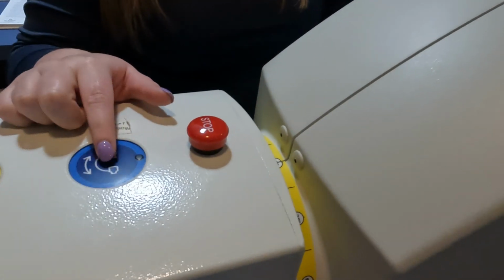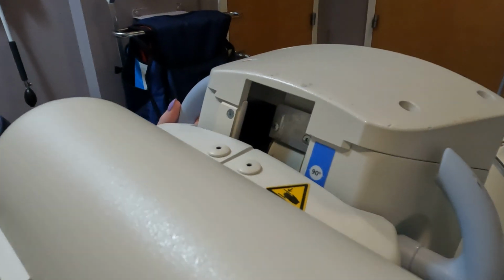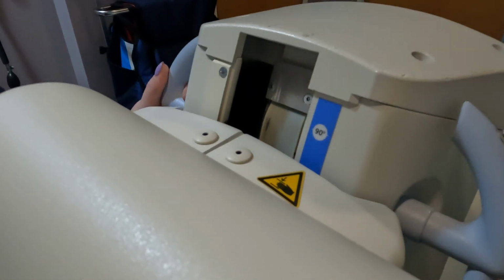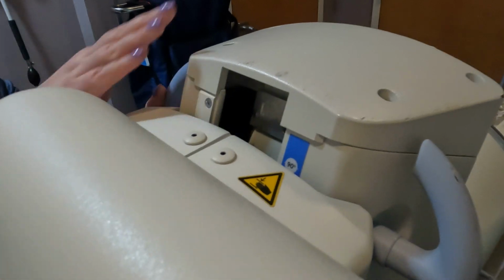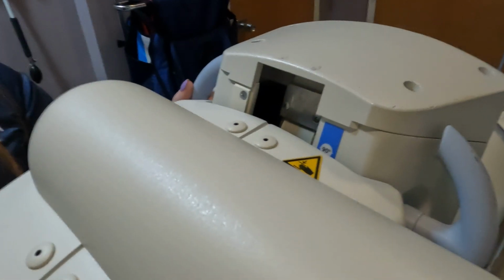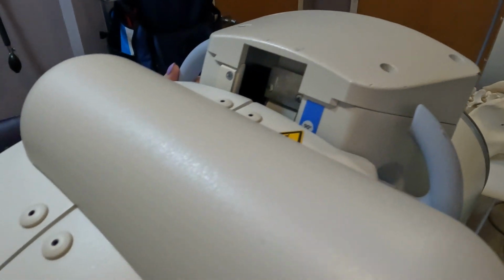One thing to notice with lateral, so if you go into lateral, 90 degrees is here, not here. The reason that this C-arm goes past 90 degrees is for the spin, because they need a little bit of the overlap to make that spin. So that's a little trick about the lateral.